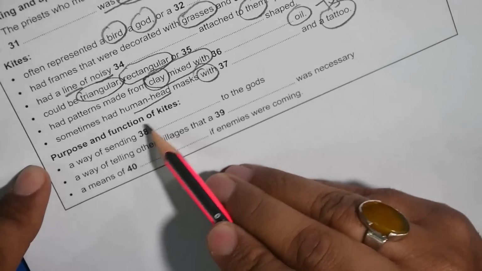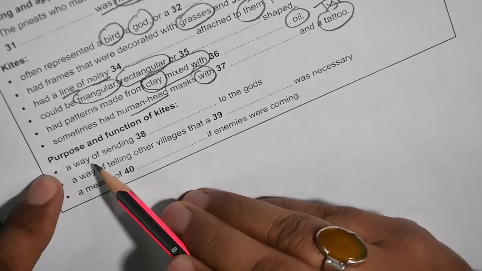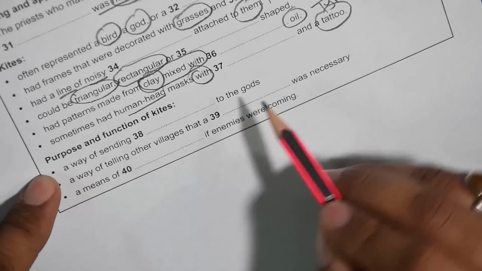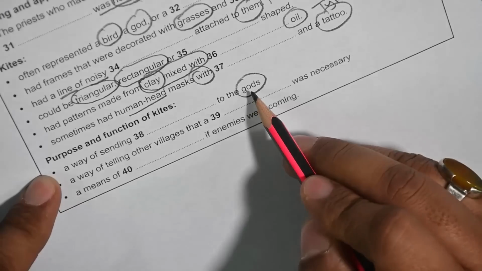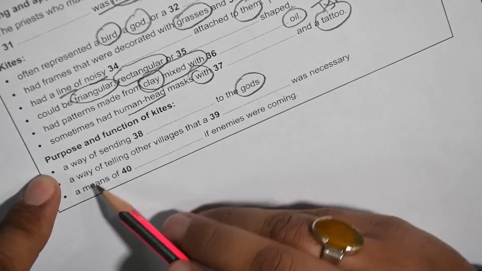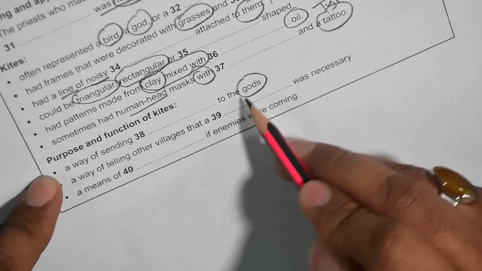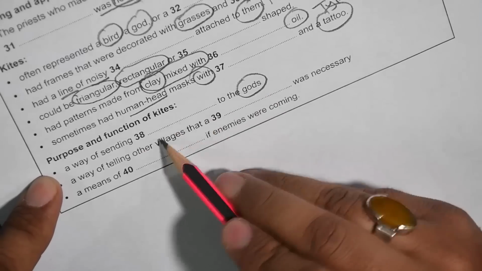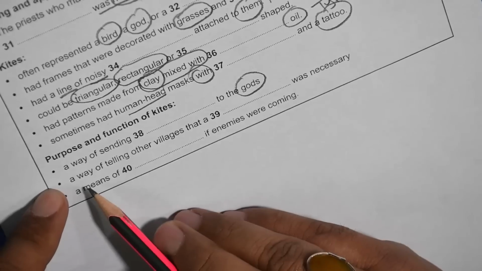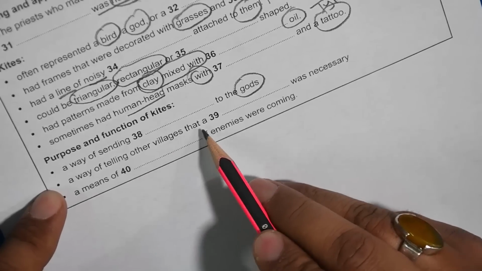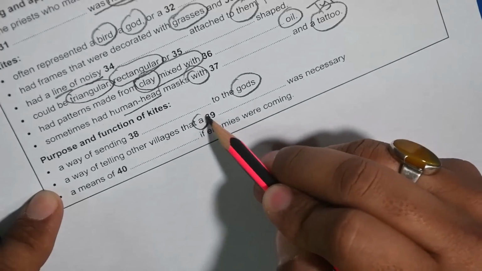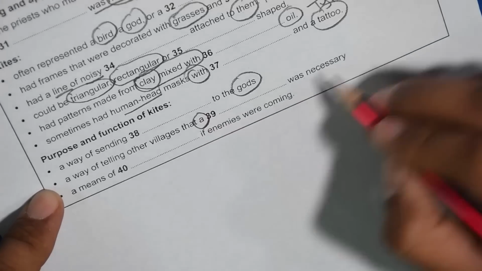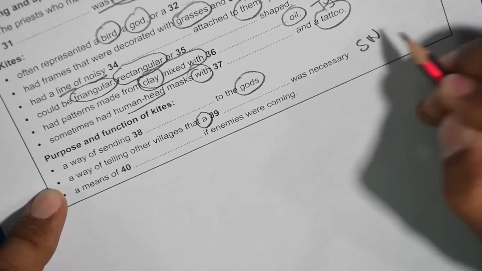Purpose and function of kites. Okay. A way of sending dash to the gods. Alright. A way of sending offerings to the God, a way of sending messages to the God, a way of sending prayers to the God, right? So it can be anything, and it's one word only. A way of telling other villagers that a dash was necessary. Means it's going to start with a non-vowel. Means it's going to be a singular noun.